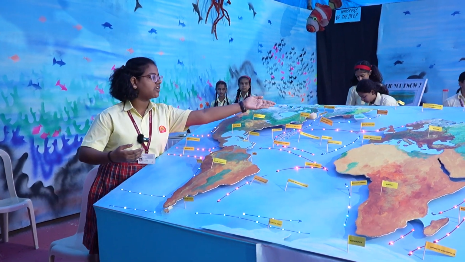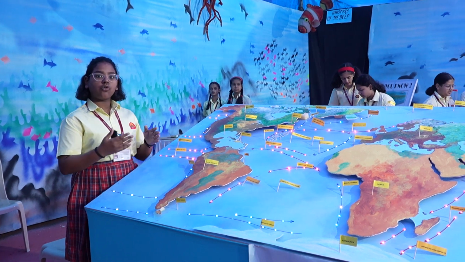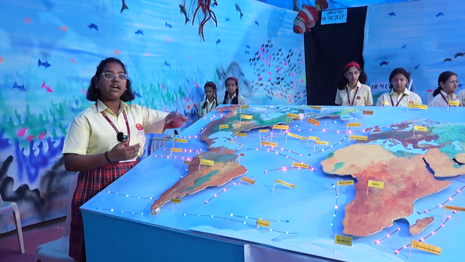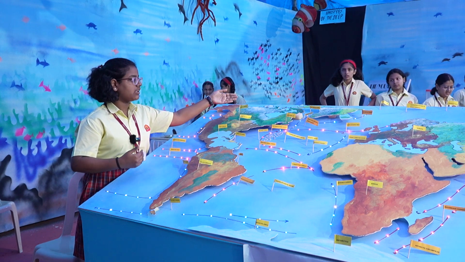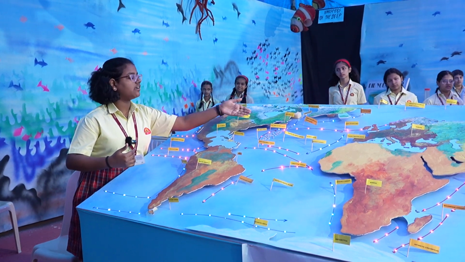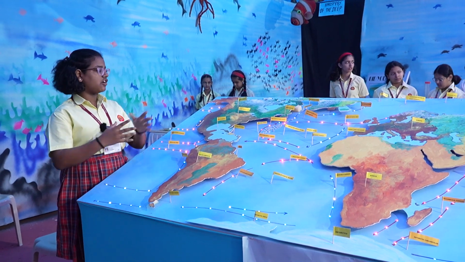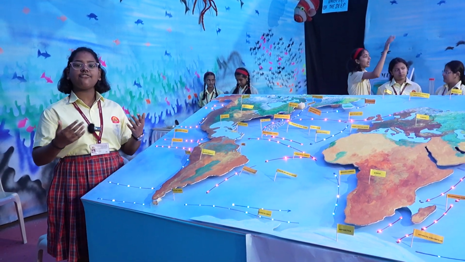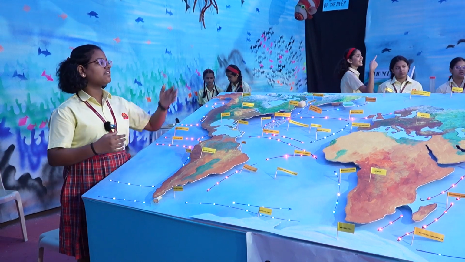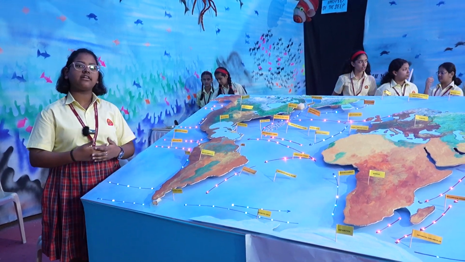Third, the Labrador Current. The Labrador Current is a cold North Atlantic Ocean current which flows from the Arctic Ocean, passes near Newfoundland, continuing southwards. The Labrador Current merges with the Gulf Stream, creating heavy fogs. It also transports the icebergs from the glaciers of Greenland.